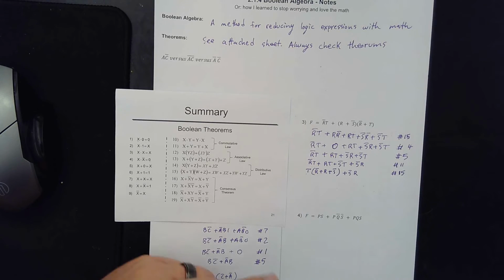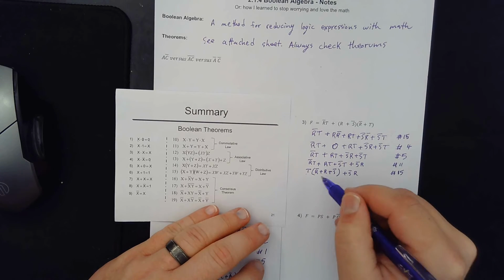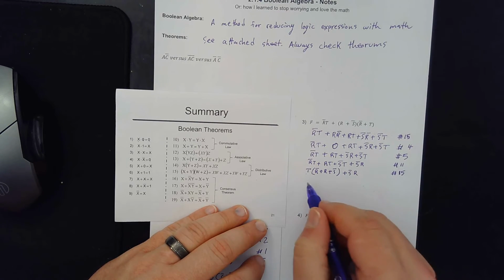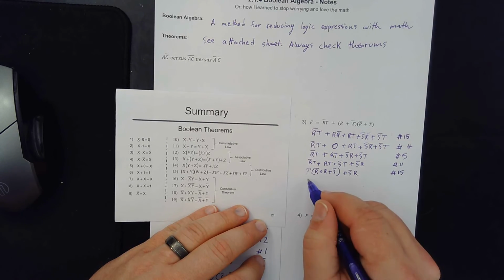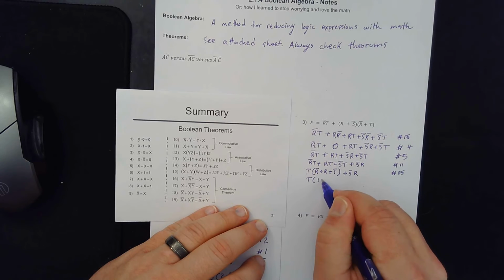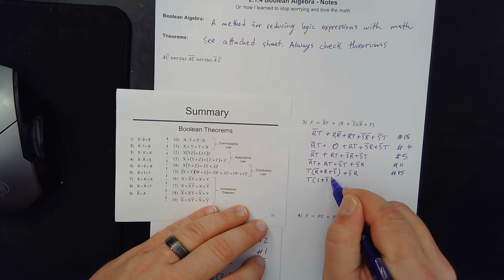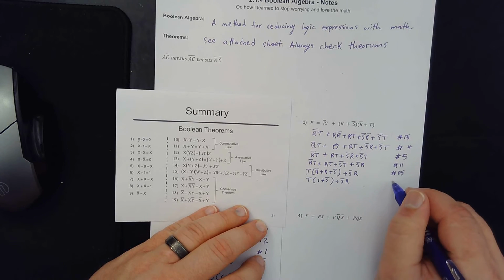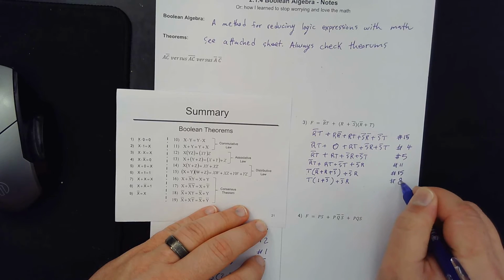And so now, working from here, I'm going to look for a few things, right? Anytime I OR x with x naught, I get 1. And here I see R naught or R. So I'll get 1 if I apply my theorem number 8. So here's t. R naught or R just becomes 1. 1 or S naught, plus S naught R. And that was theorem number 8.